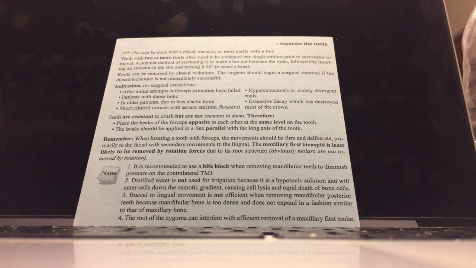Notes: it is recommended to use a bite block when removing mandibular teeth to diminish pressure on the contralateral TMJ. Distilled water is not used for irrigation because it is a hypotonic solution and will enter cells down the osmotic gradient, causing cell lysis and rapid death of bone cells.